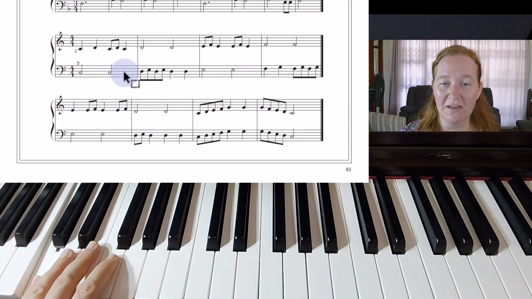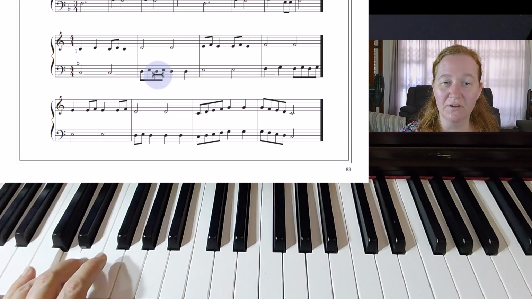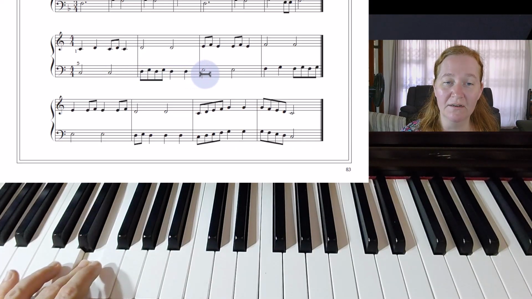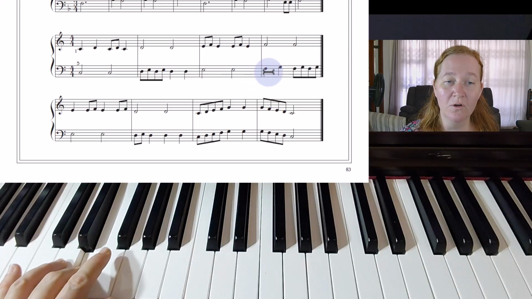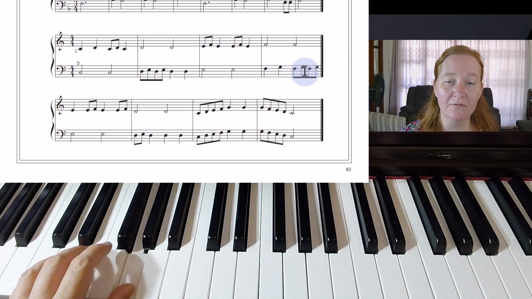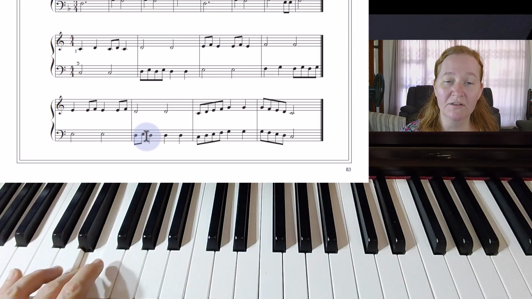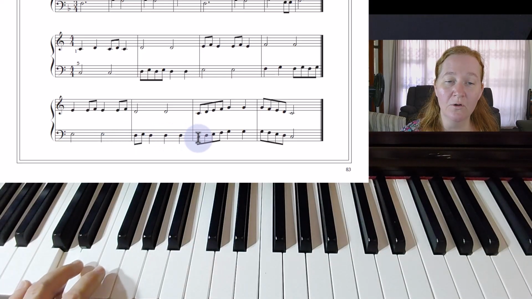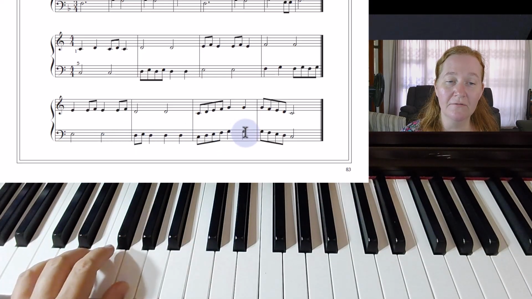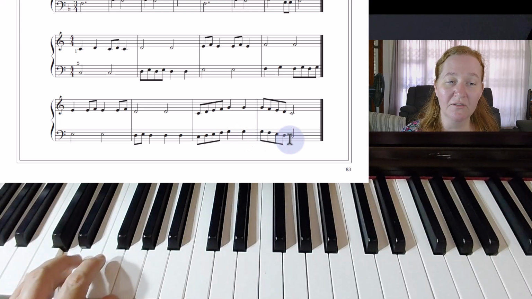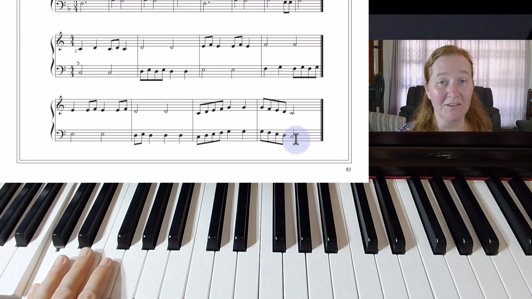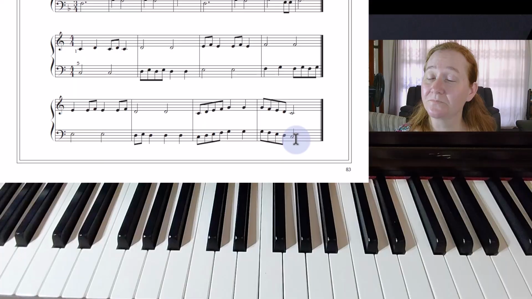1, 2, 3, 4. 1 and 2 and 3, 4. 1, 2, 3 and 4, and 1, 2, 3, 4. Okay, so that might even have been a little bit fast. Slow it right down, but making sure you're getting that rhythm nice and regular.